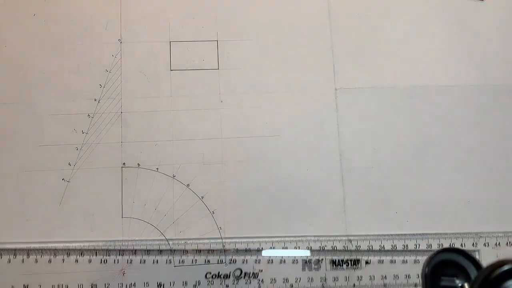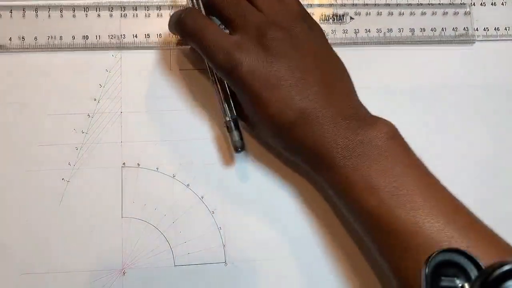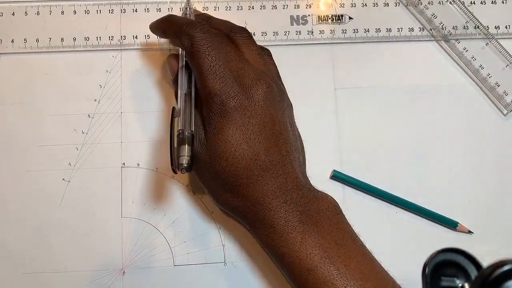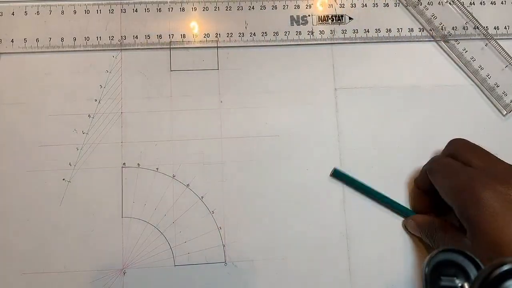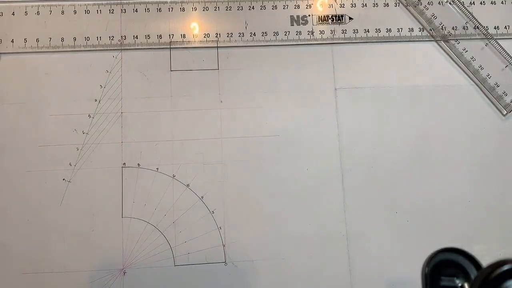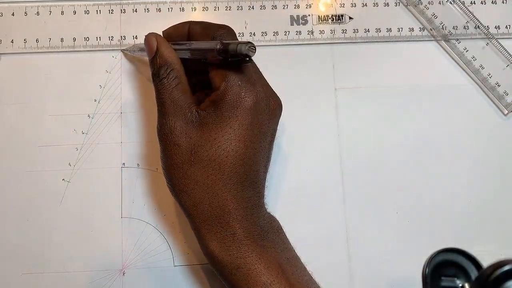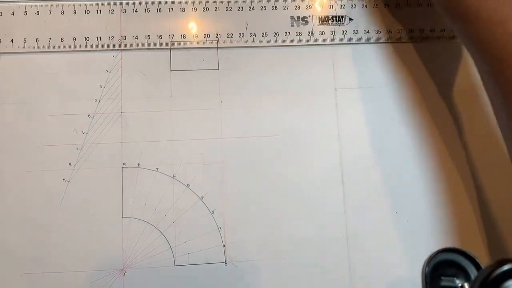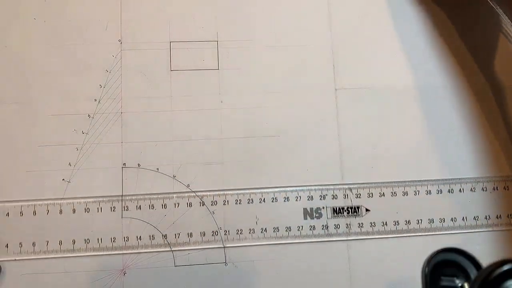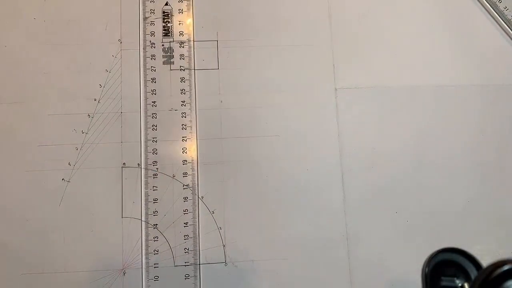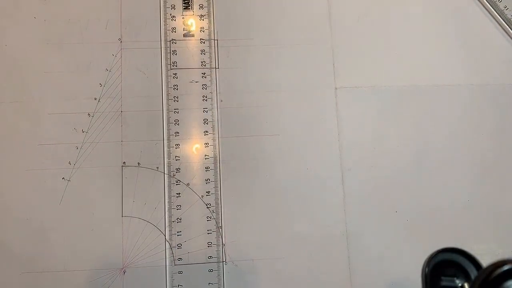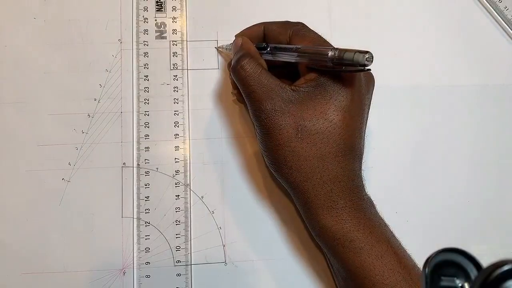So point 1, which is this one, once I get here, I am going to take the pencil and go horizontal. This one must intersect with my 1 from the top view. So there it goes. Where the intersection is, that is my point.